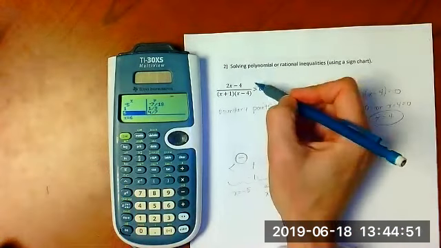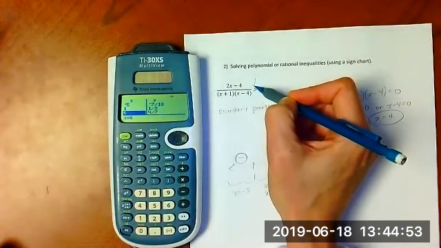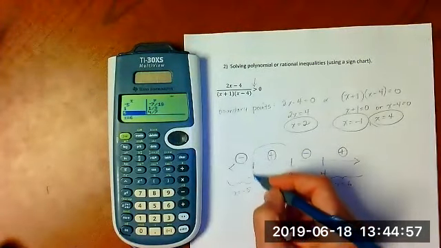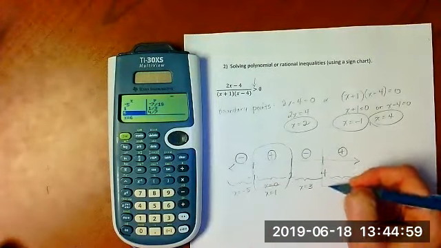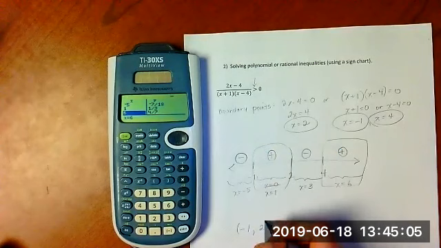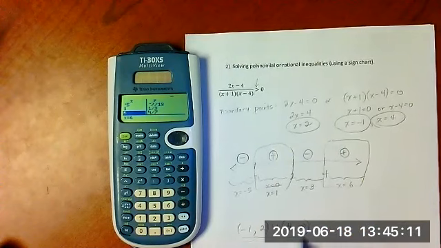Just to finish out the problem, since this was looking for when is the rational expression greater than 0, that would be these positive intervals that we just calculated here. So our answer would be that rational expression is greater than 0 when x is between -1 and 2, or when x is 4 or bigger. That would be our final answer.